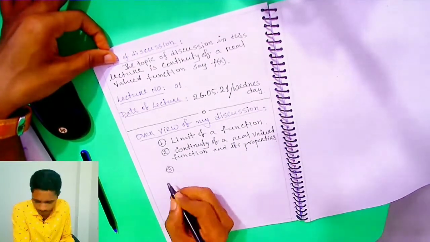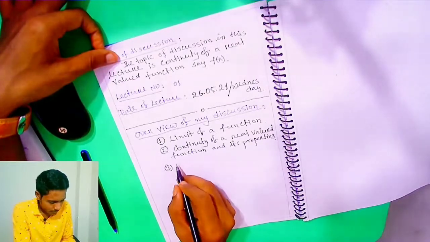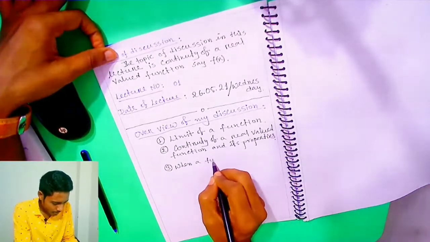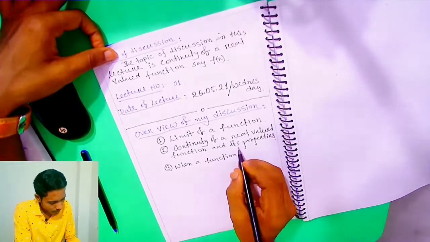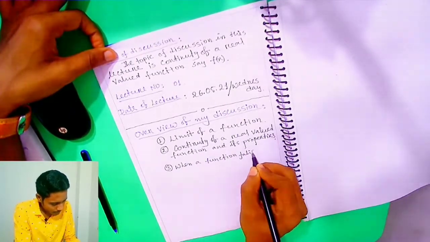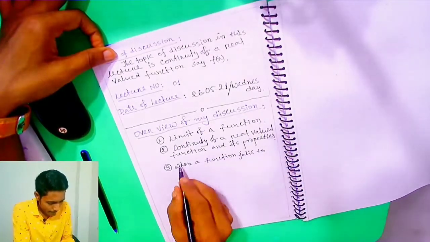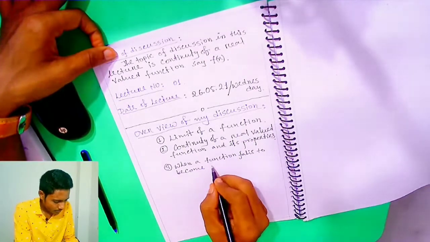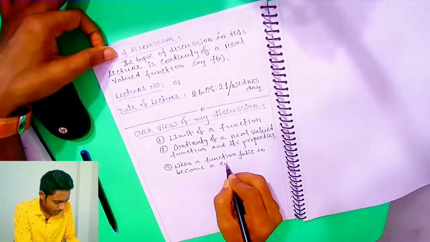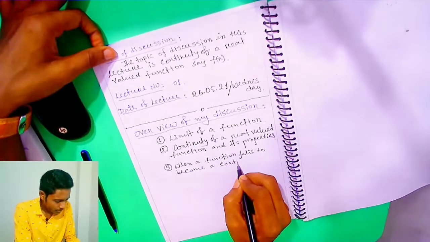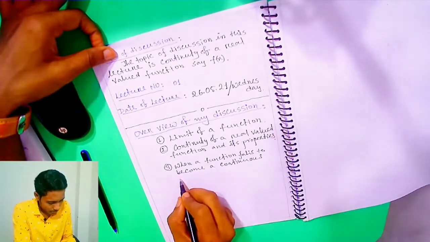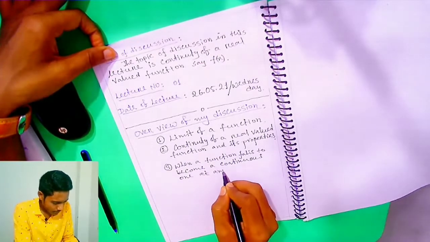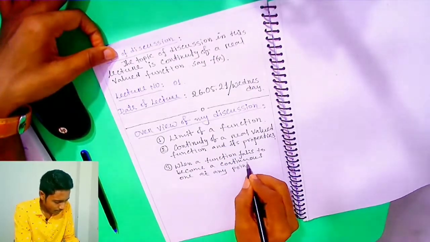Number 3, when a function fails to become a continuous one at any point x is equal to c.